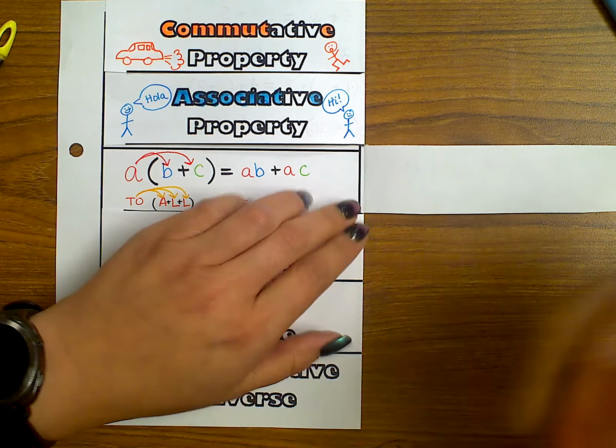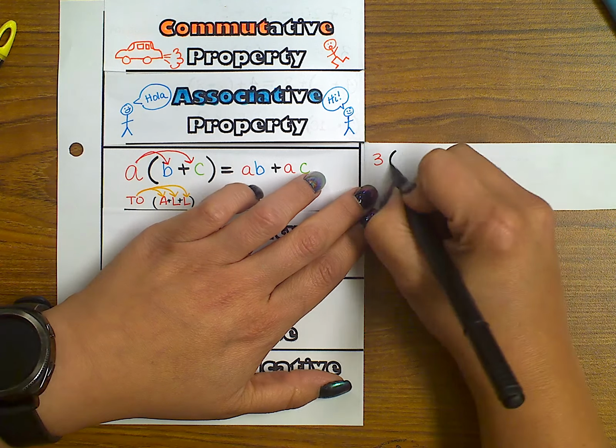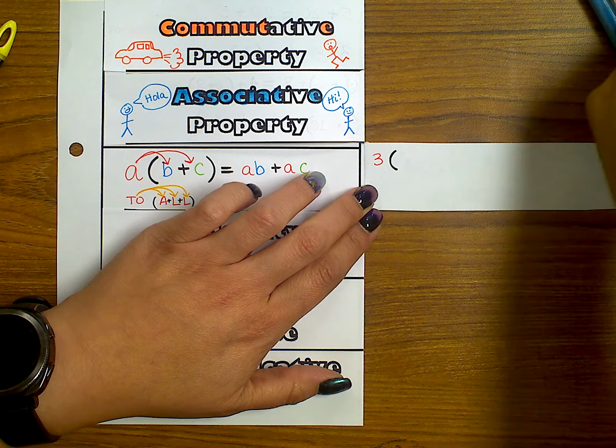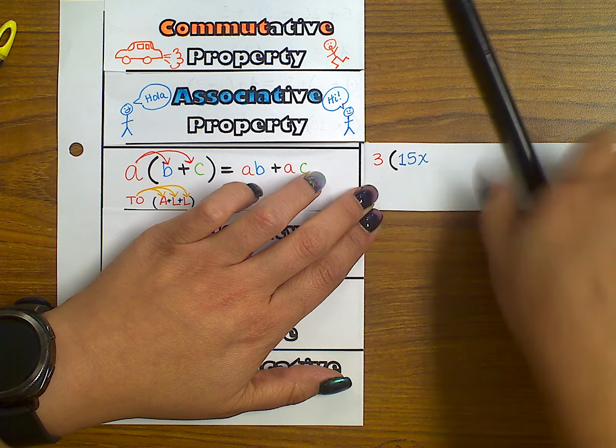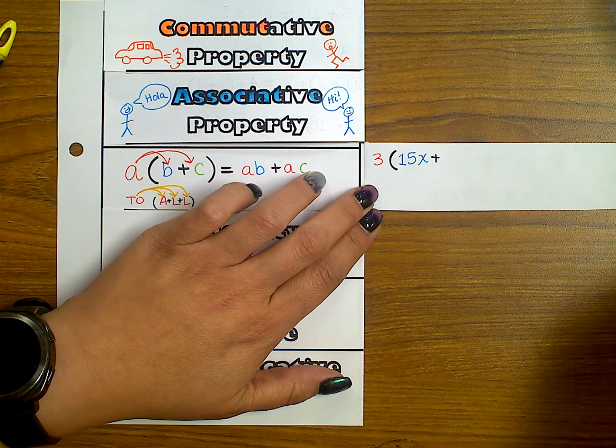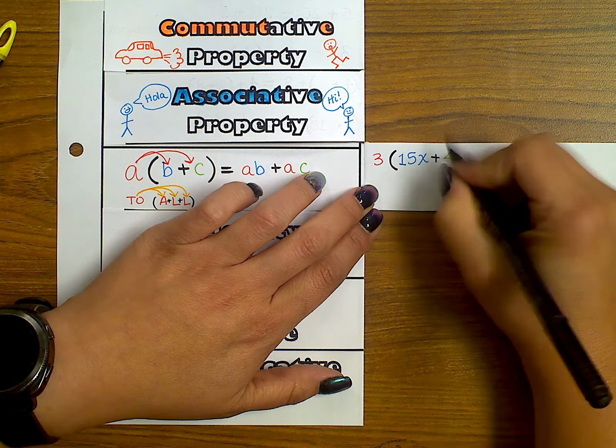Let's go ahead and try that out. I'm going to distribute 3 into a binomial, 15x plus 4. Okay.